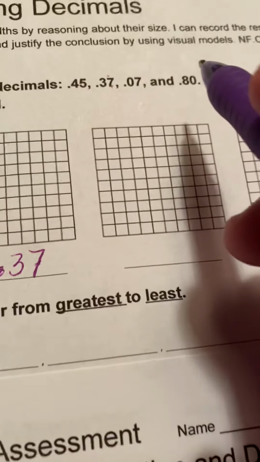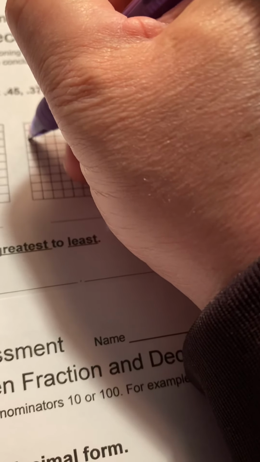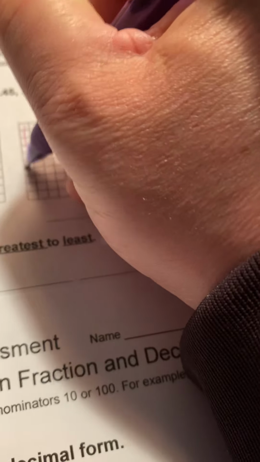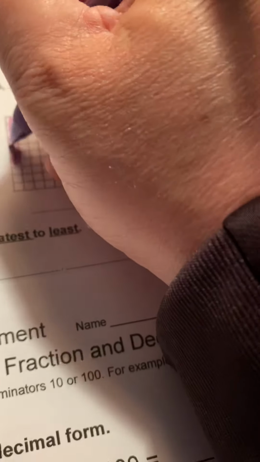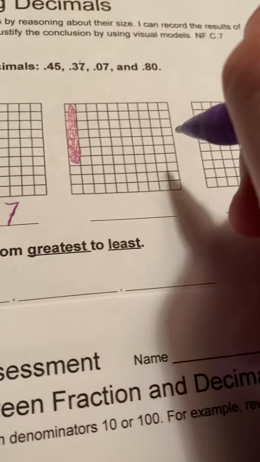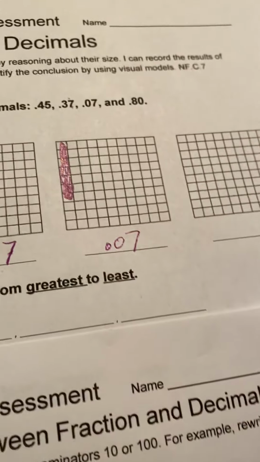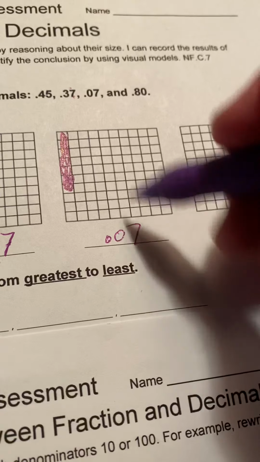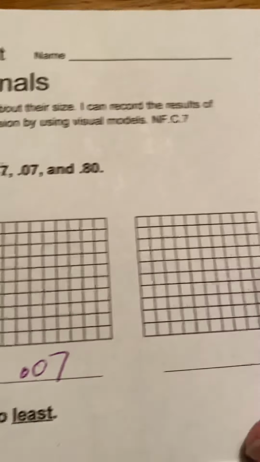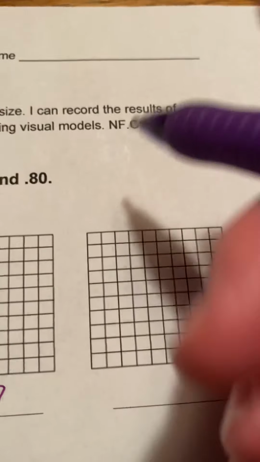All right, 7 hundredths. There's 100 of them on here. How many do you need colored in? 7. 1, 2, 3, 4, 5, 6, 7. That's it, okay? So your chart should look just like that, and you should label it 7 hundredths. Smiley, smiley, smiley, check, check, check. You know the drill. All right, last one: 80 hundredths.